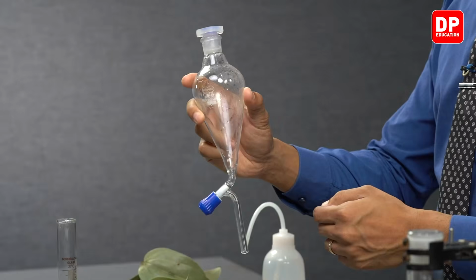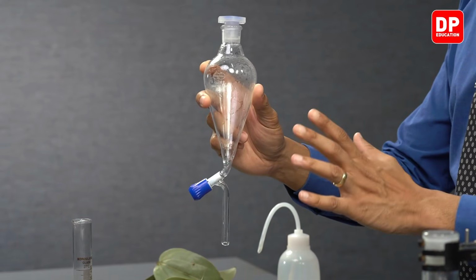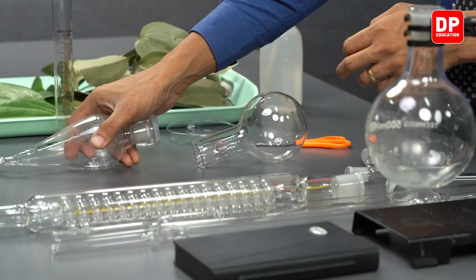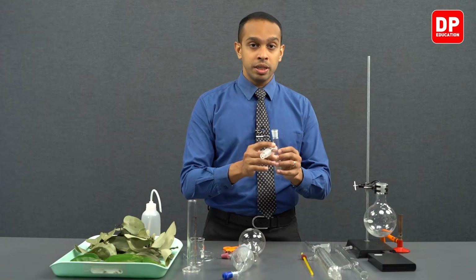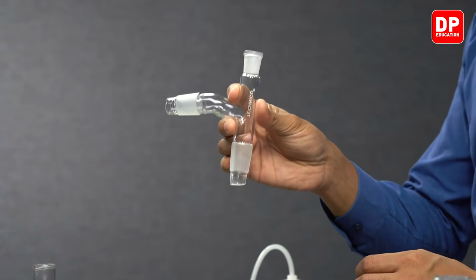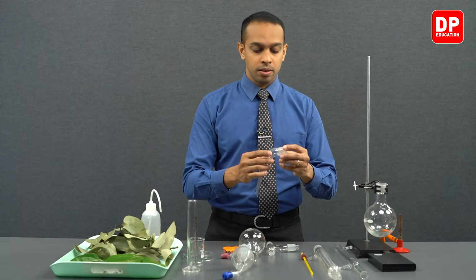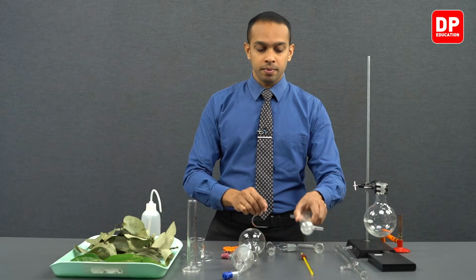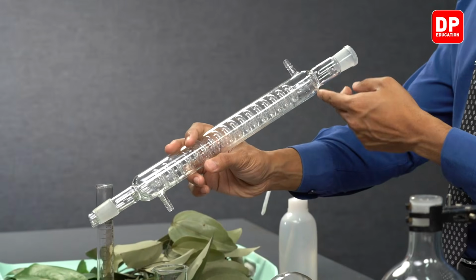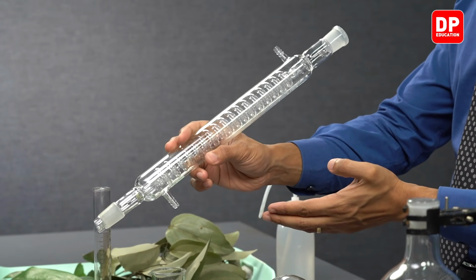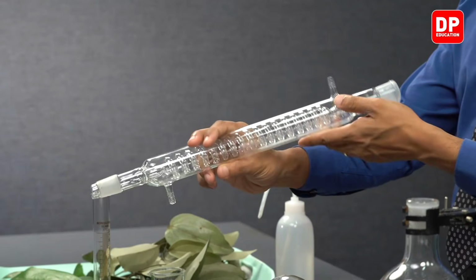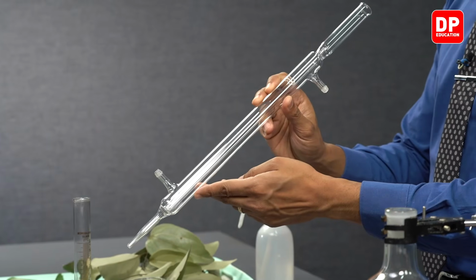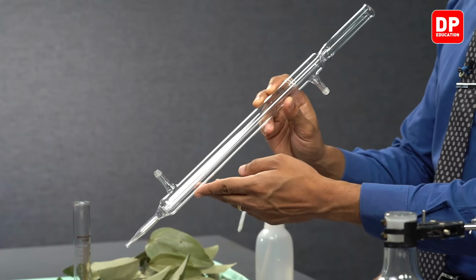We will be using a separatory funnel, also known as a separation funnel. We'll be using a three-way adapter, a bent distillation adapter. We'll be using this Graham condenser. This is a type of condenser known as the Graham condenser. We have a Liebig condenser here. We'll be using this also for our extraction process.